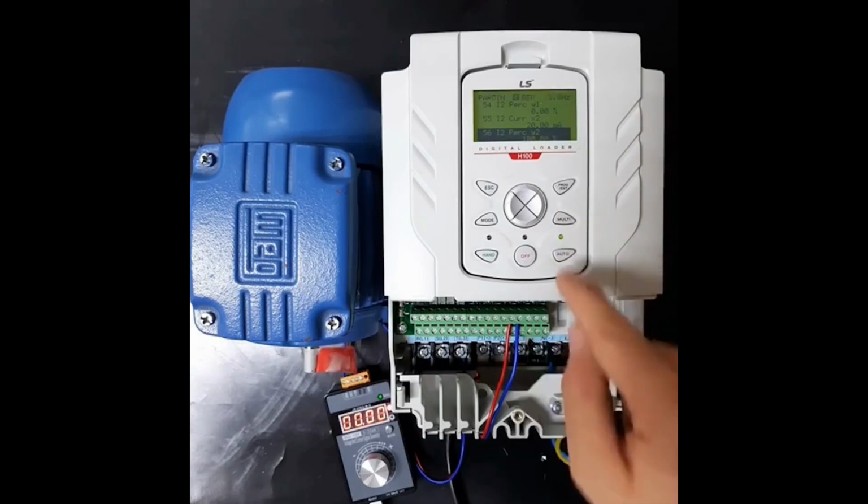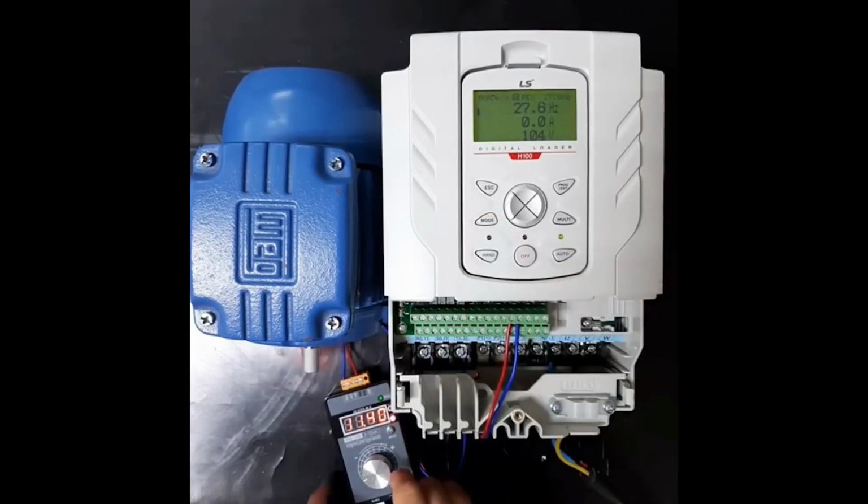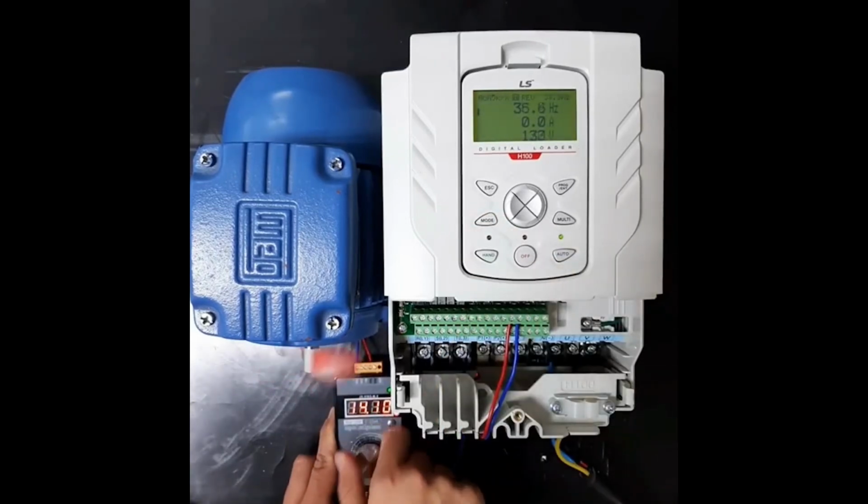Now if I run the drive, it will control the motor speed from 30 to 60 Hz for every 4 milliamps of input.